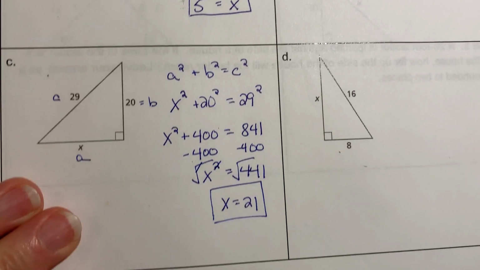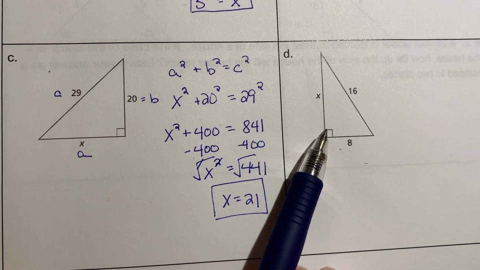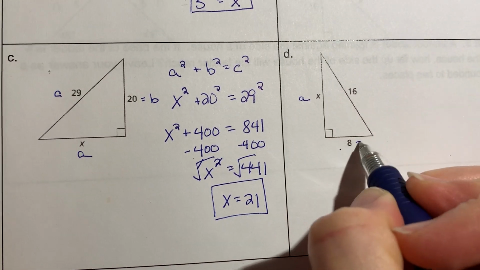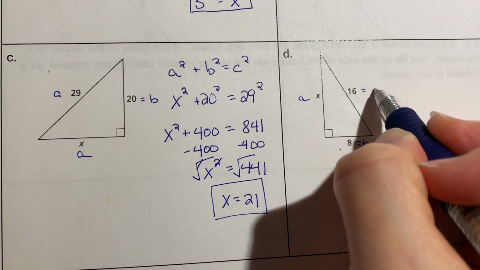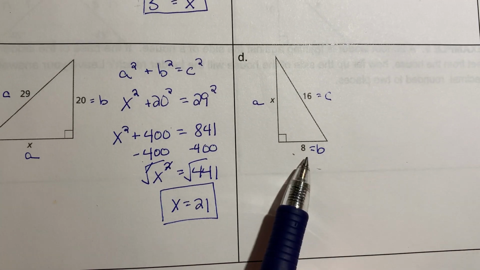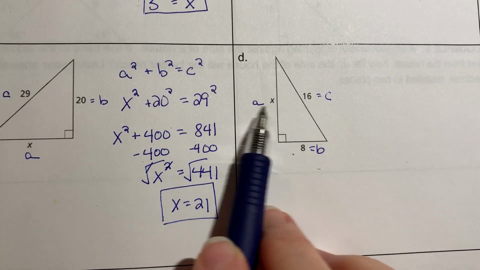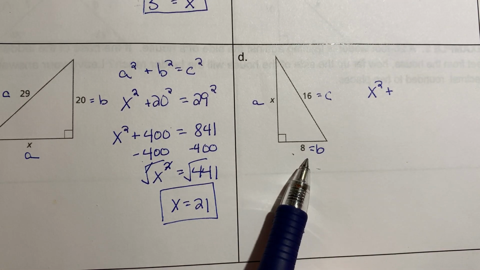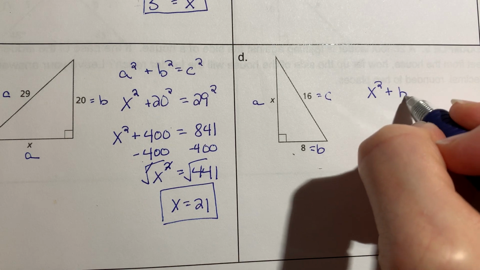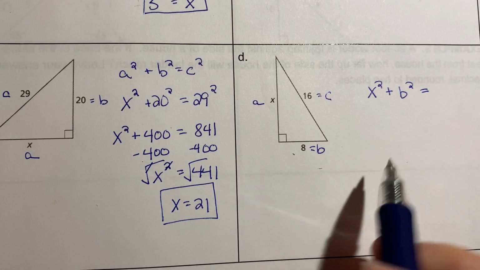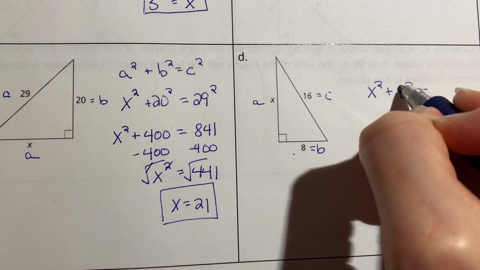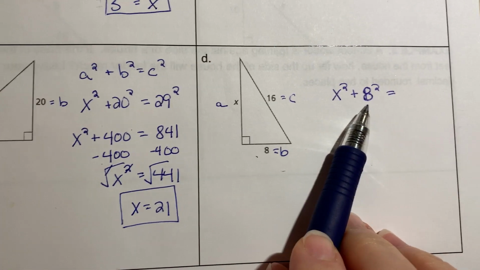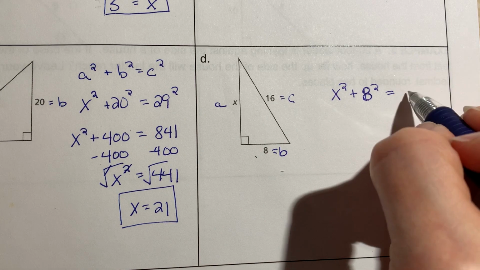Okay, one more. Again, find your right angle, the two sides that touch it. I'm going to call my A and my B. The other side I'm going to call my C. So A squared, in this case A is our unknown, so I'm going to say x squared plus B squared equals, oops, I didn't mean to write B there. I meant to write 8 there. Good thing it's easy to turn the B into an 8. Equals 16 squared.